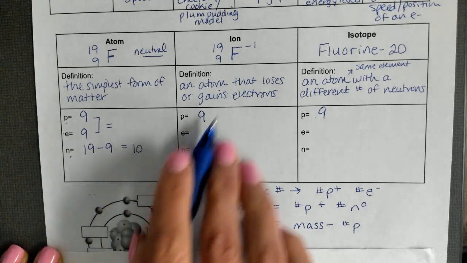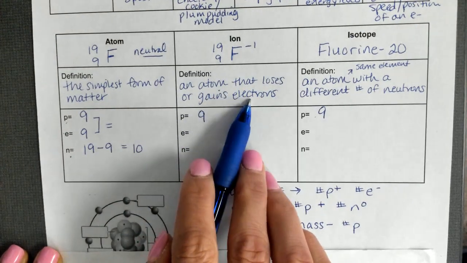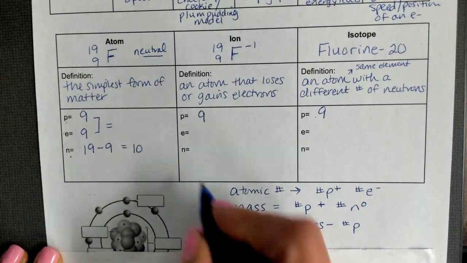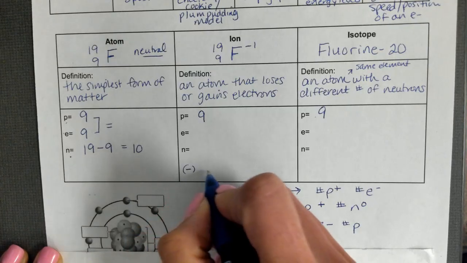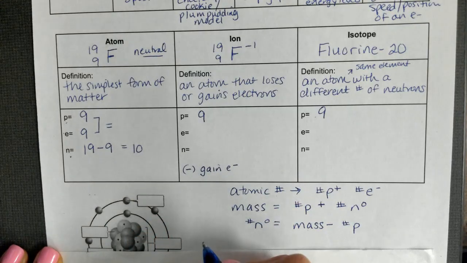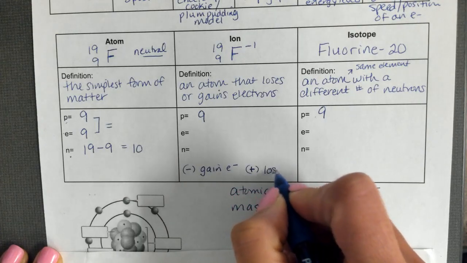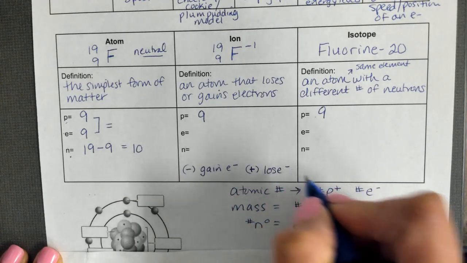Now moving on to an ion, that's when an atom loses or gains electrons. So if we have a negative ion, that means it is gaining electrons. If we have a positive ion, that means it is losing electrons. Okay?